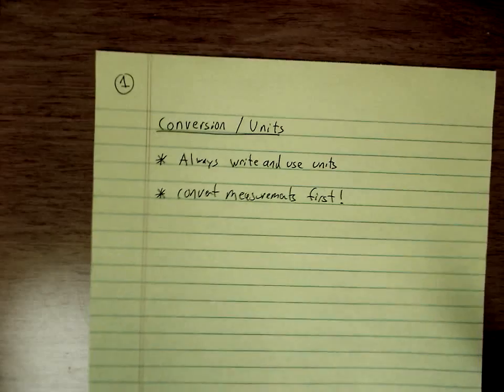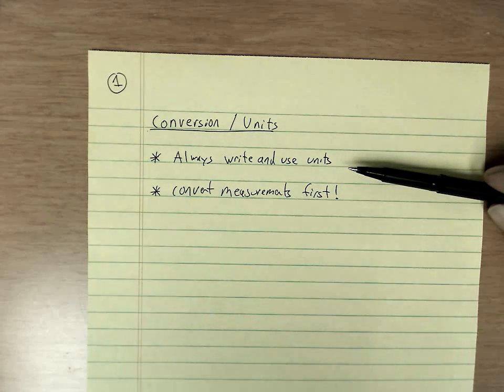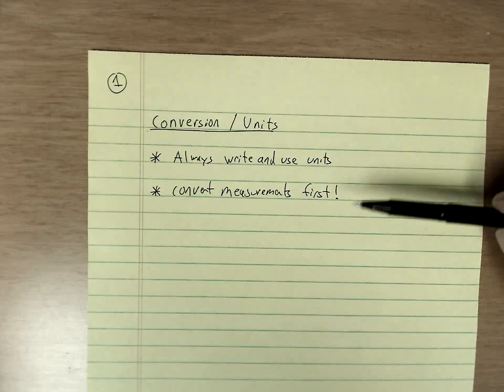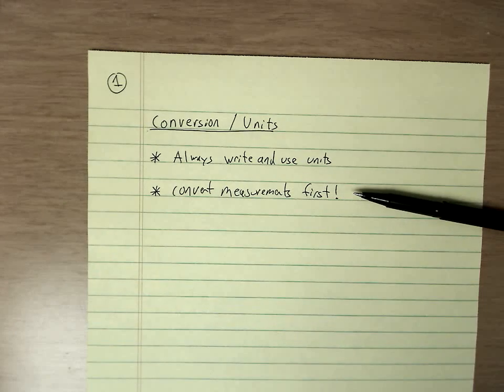So to stress the 2 points from this lecture, we always write and use units throughout the problem. The numbers are never naked. They always have a unit on them. And we convert our measurements first if we're going to need them in another unit later in the problem.